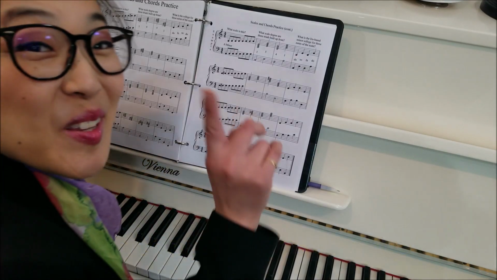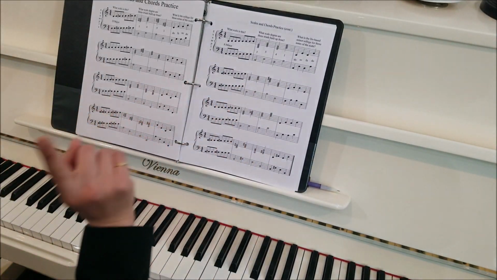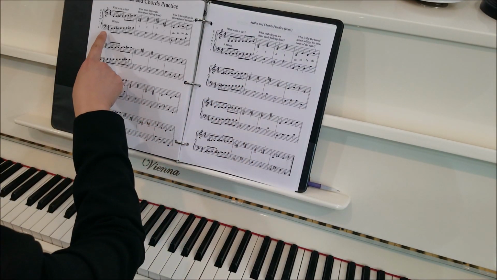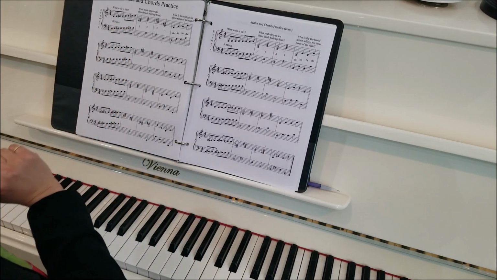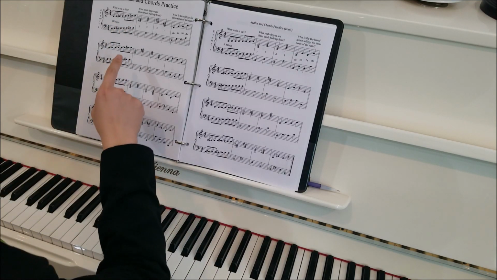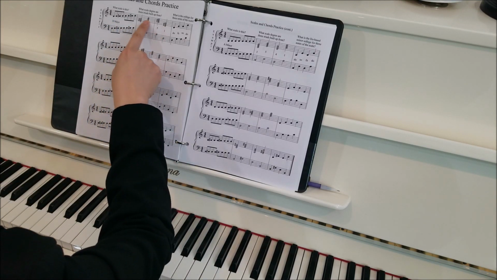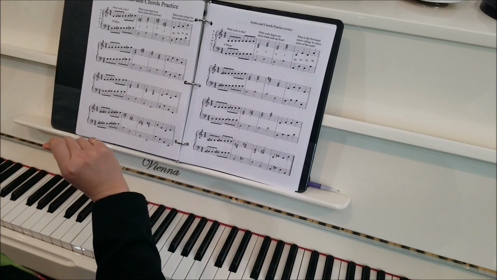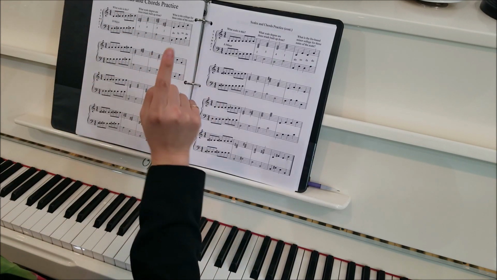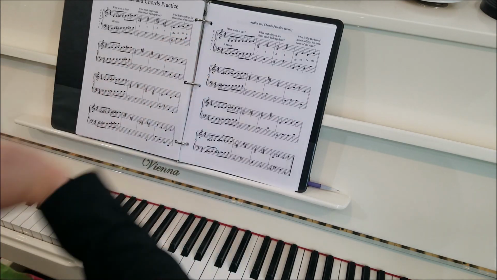All right, so we are going to practice identifying some things. We're going to practice identifying the scale, and then we're going to practice identifying some chords, the triads, and what scale degree they're built on. And then we're going to practice identifying the solfege.